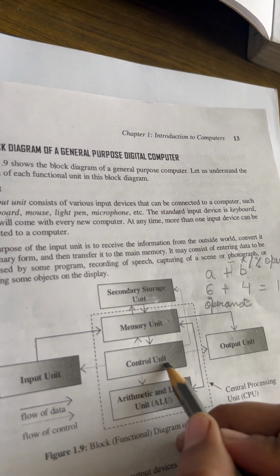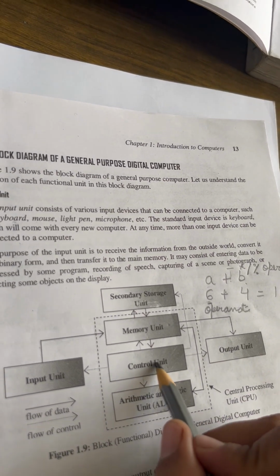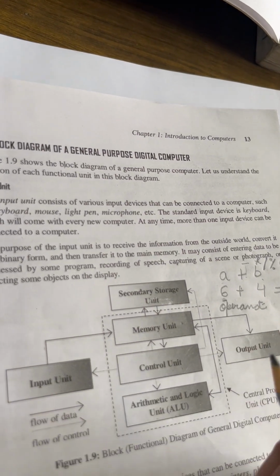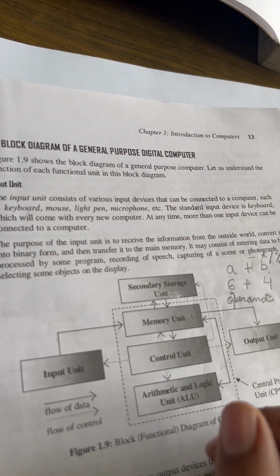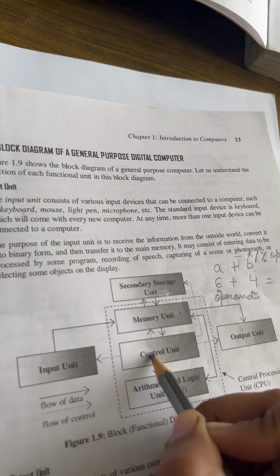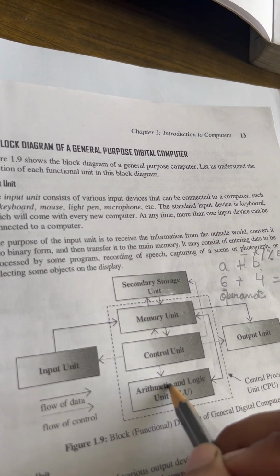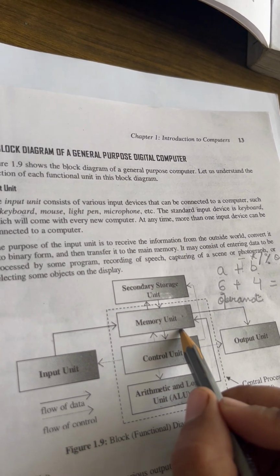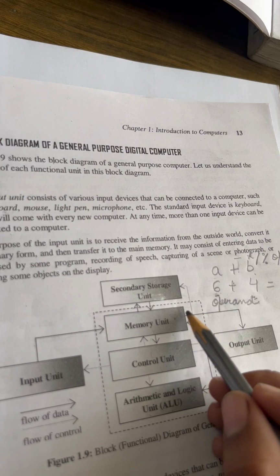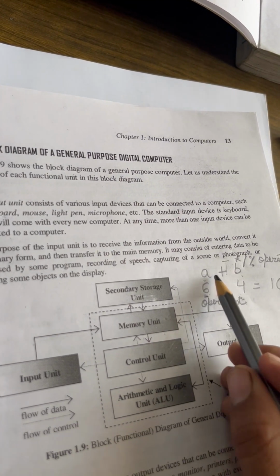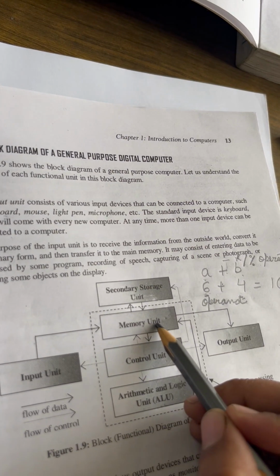So what is the working of a control unit? The control unit is centralized, it is like me. I am a teacher. I will control the whole class. So the control unit will keep an eye on each unit: from where the data is coming, where to send, and what I have to do. Suppose 6 plus 4. 6 and 4 are inside the memory unit, or I can say A and B are inside the memory unit.